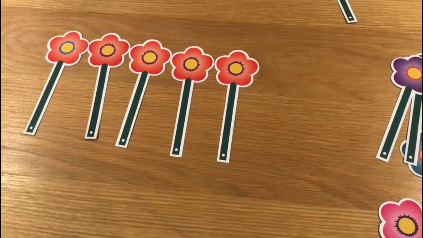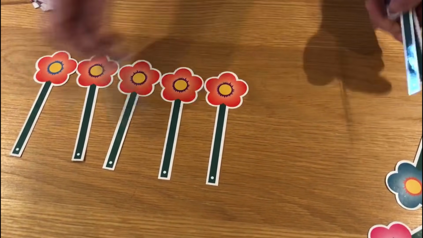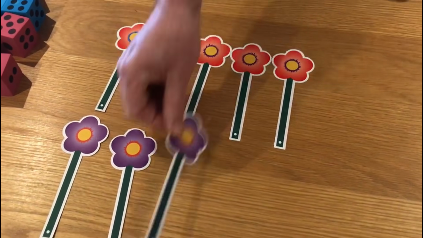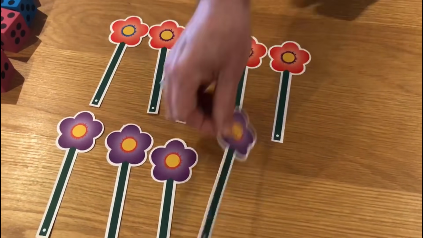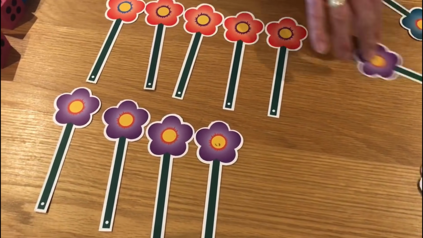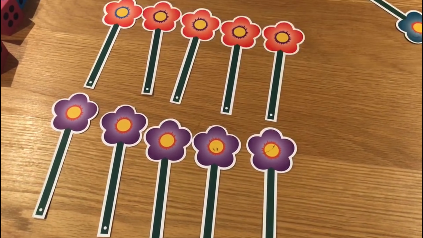I've now put my flowers in a 5, and I'm then going to start another row underneath. 6, 7, what can I now see? 5 reds and 2 purples. 8, that's 5 reds and 3 purples. 9, 5 reds and 4 purples. And 10. I've now got 5 reds at the top and 4 purples at the bottom.